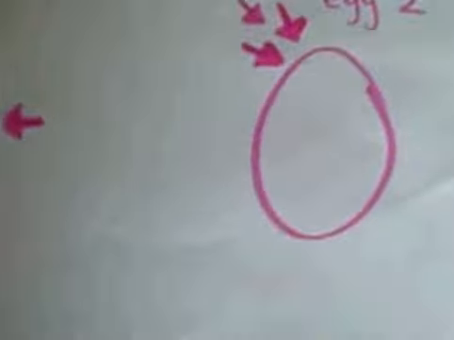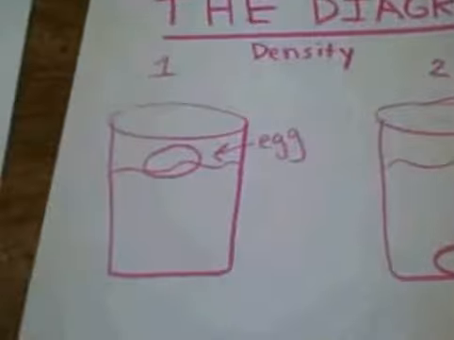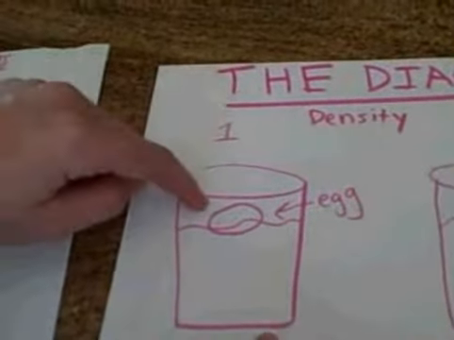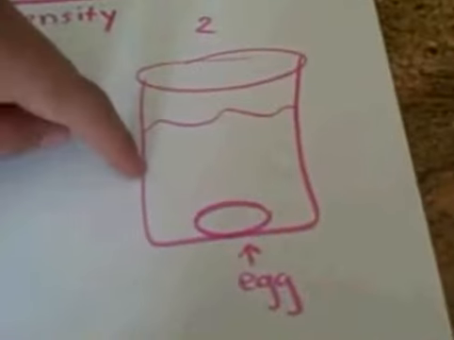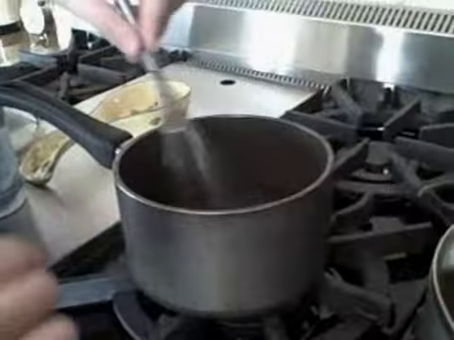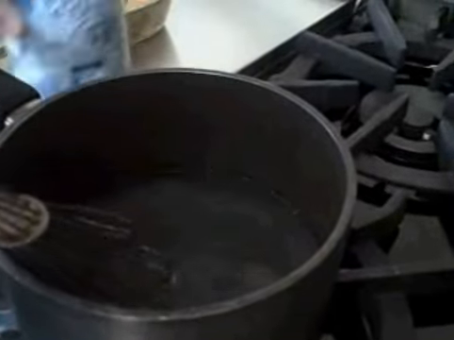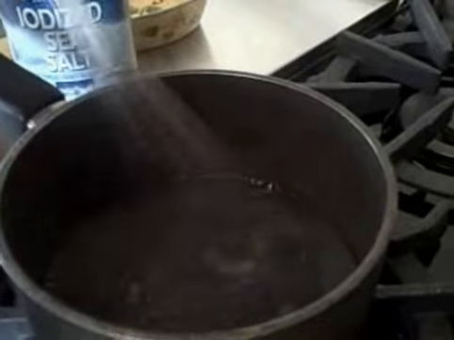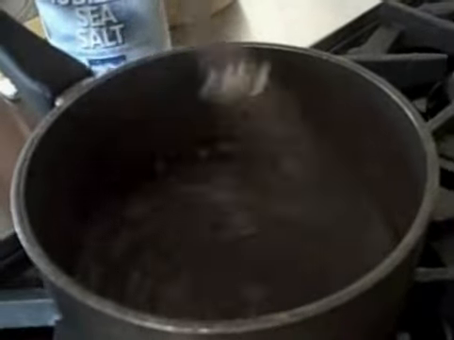For our second experiment, floating egg, this is the diagram. During this experiment, we're going to explain to you how an egg can float and how an egg can sink in a substance. Here we have a boiling pot of water, where we started adding some salt so we can make it a saturated solution. We'll check back in once it's a saturated solution.